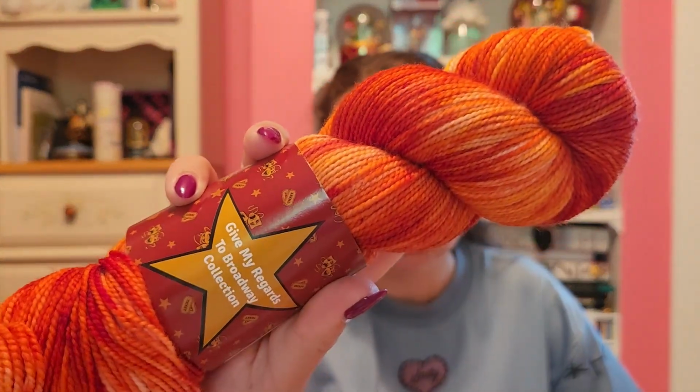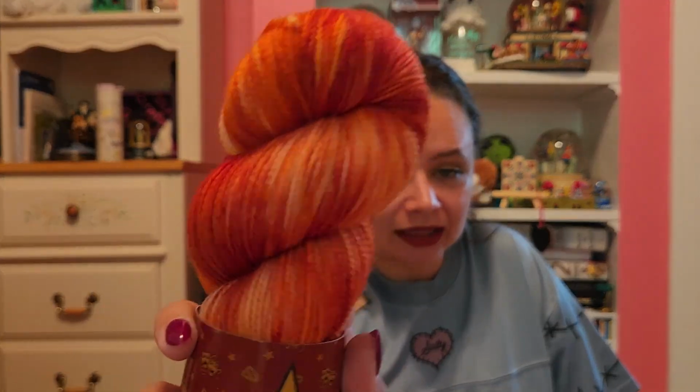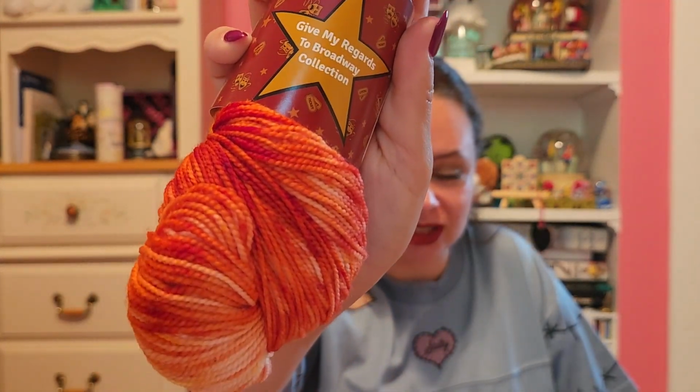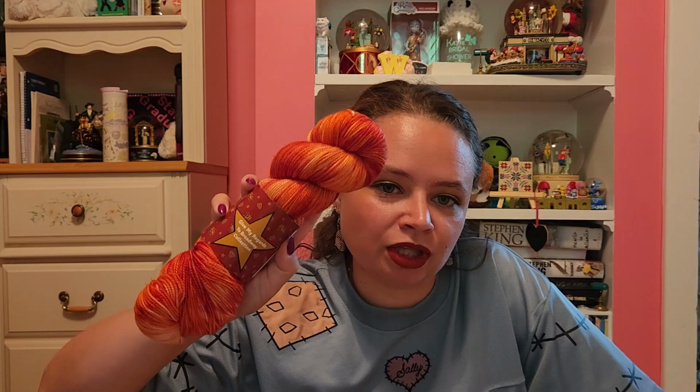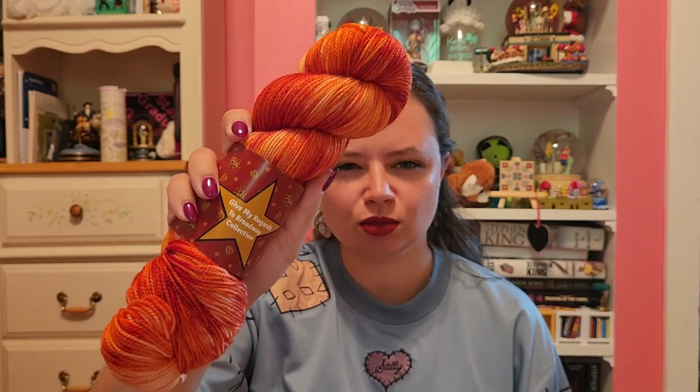This is Broadway themed. So it's the Give My Regards to Broadway collection. And so, what are our guesses? What show do we think this is? Oh, let me think. It's all based off of different show playbills and whatnot. I want to say Miss Saigon, but I feel like Miss Saigon would have more black in it, or more.